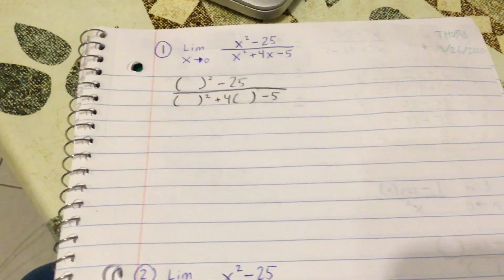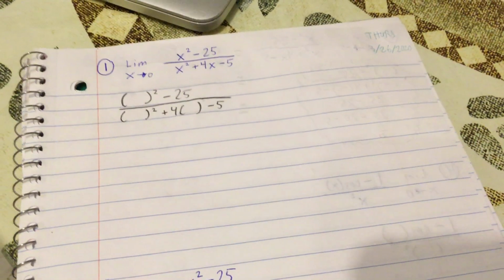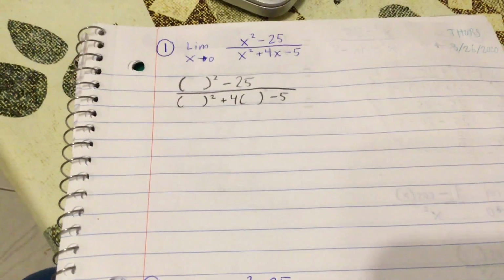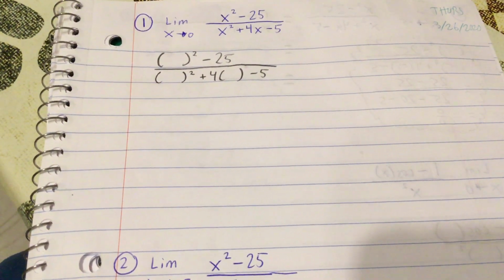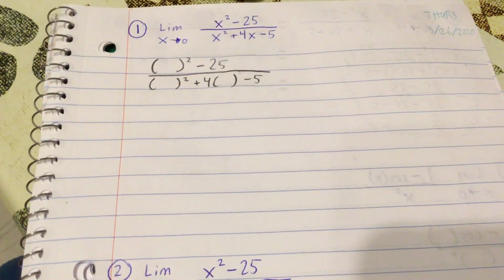But all right, let's do some calculus. It's 9 o'clock at night. So what better time to do calculus than at 9 o'clock at night on a Wednesday night? All right, so let's do the first one.